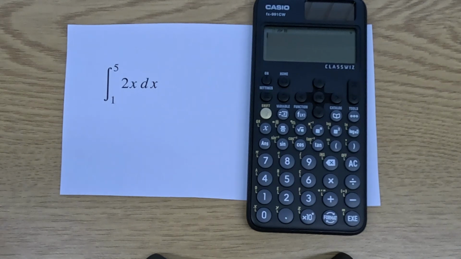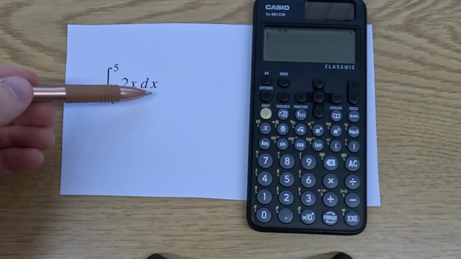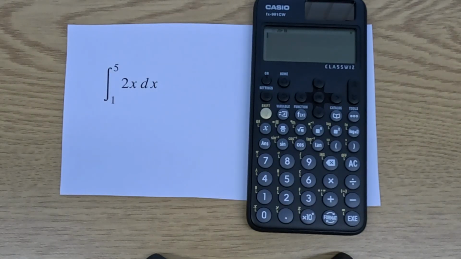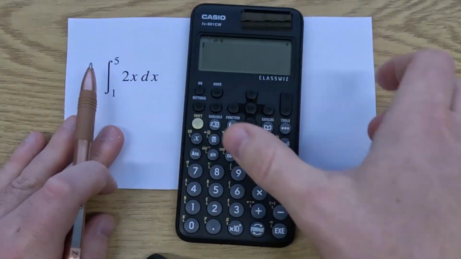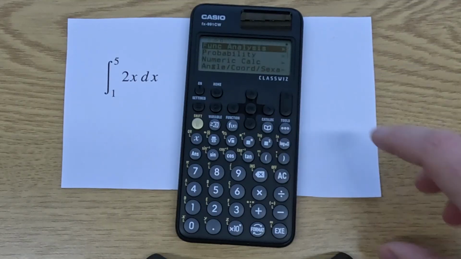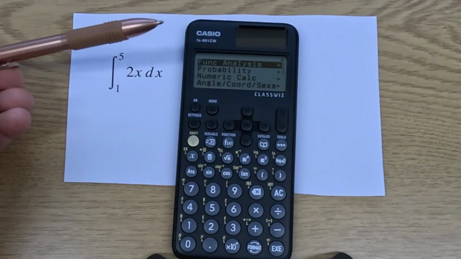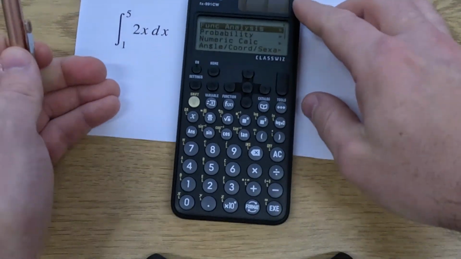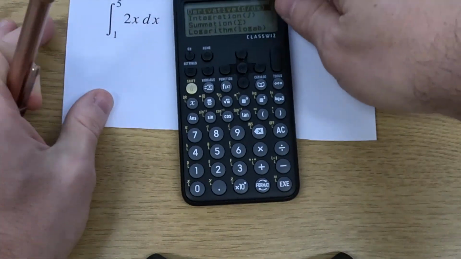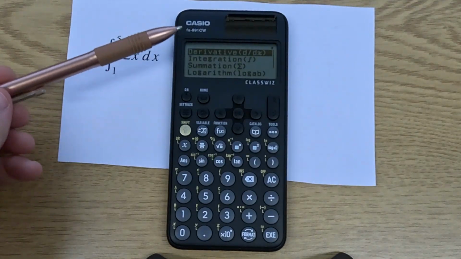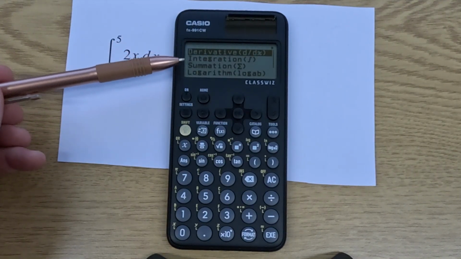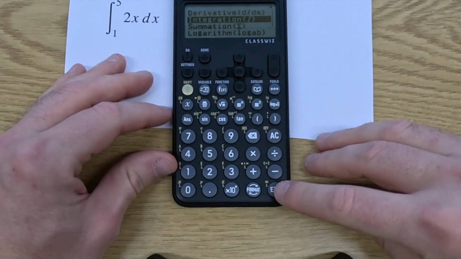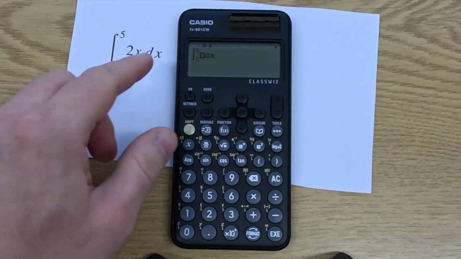FX991CW, and we're going to work out the integral of 2x with respect to x between the limits of 5 and 1. To work this out, if we have a look at the calculator here, we press the catalog button, and then it shows some options on the screen such as function analysis, probability, and so on. We want the top one, so just press EXE there. Then you'll see you've been offered some more options: derivative, integration, and so on. We want integration, so let's press down and then press EXE again. And then you've got that definite integral.